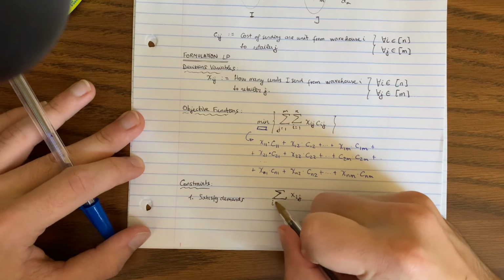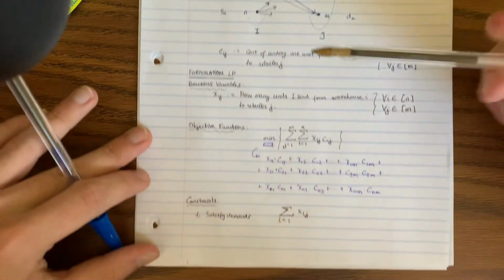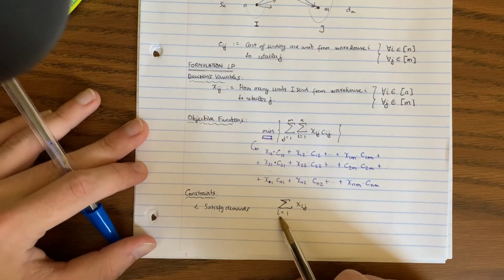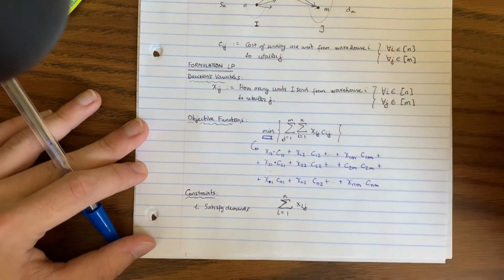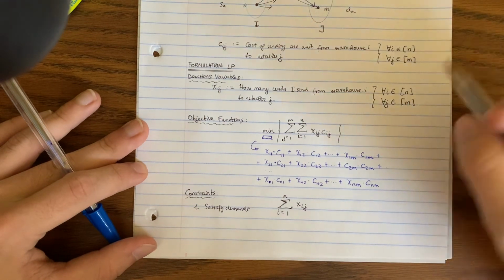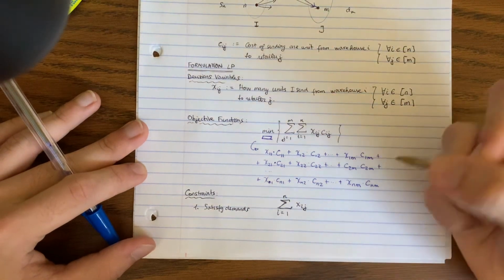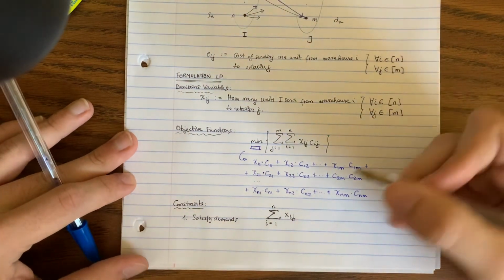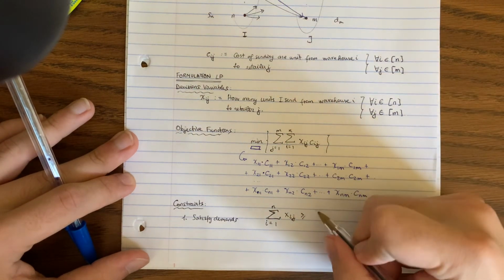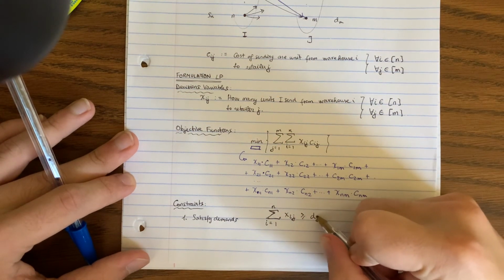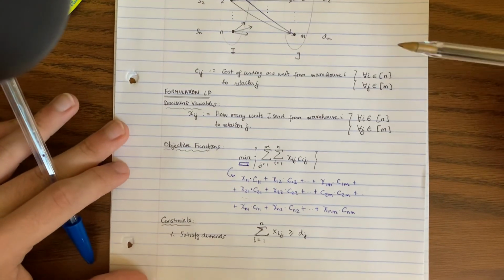Notice that I'm only adding along the suppliers, so I'm adding across i, from 1 up to n, because we have n suppliers. I'm adding everything that goes into j, and that has to be greater than or equal to the demand that retailer j has.